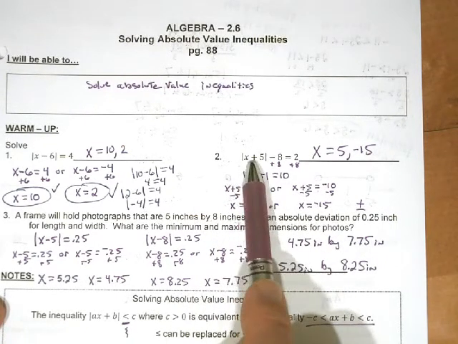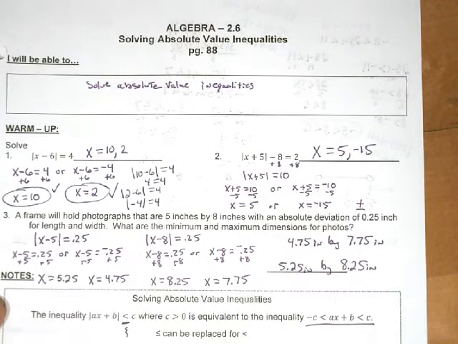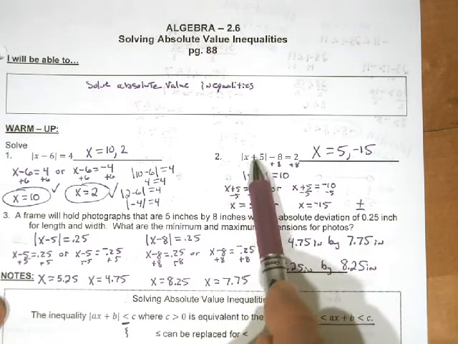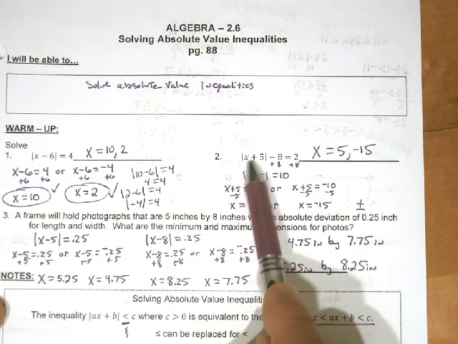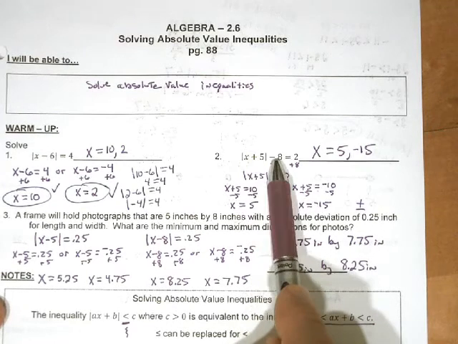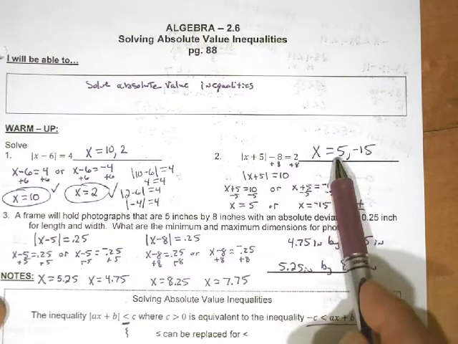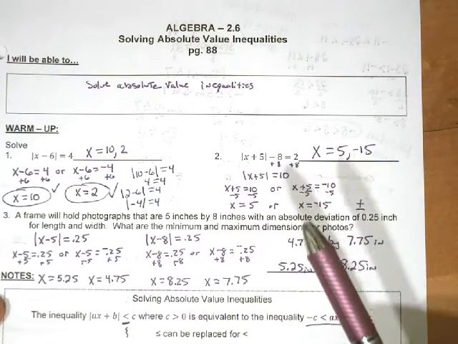5 plus 5 is 10. 10 minus 8 is 2. Or minus 15, that gives us a negative 10 in here, which turns out to be a positive 10. 10 minus 8 is still 2. So x is 5 and minus 15.